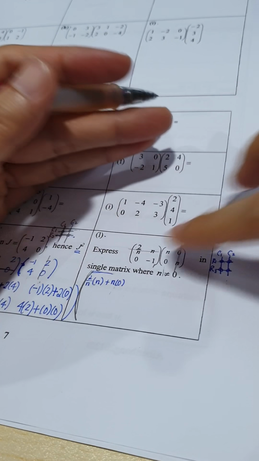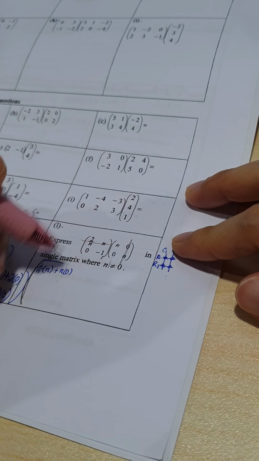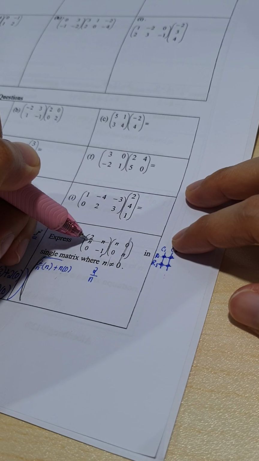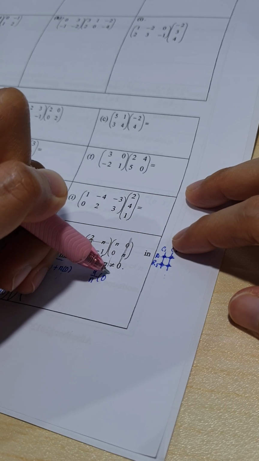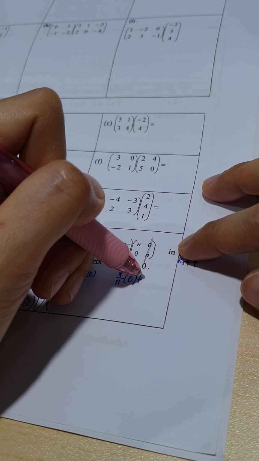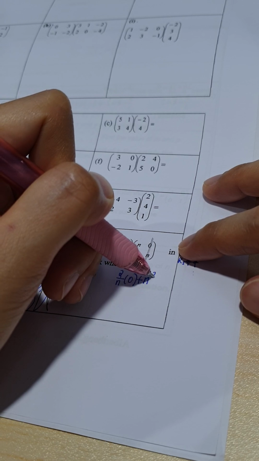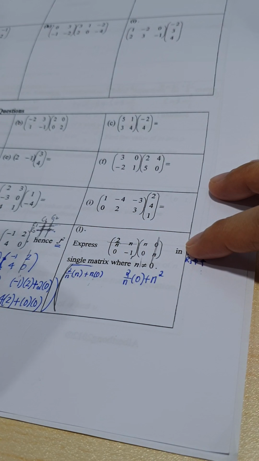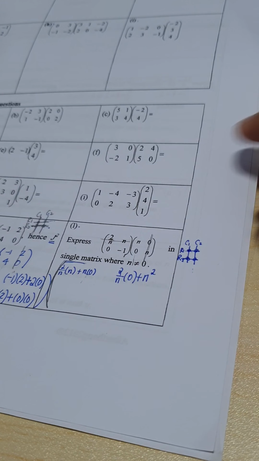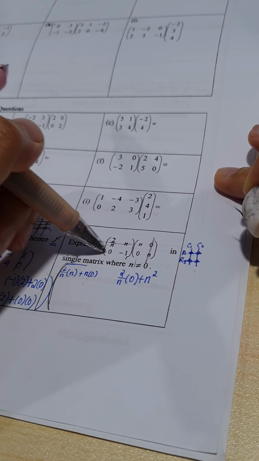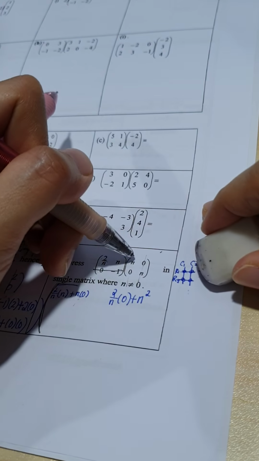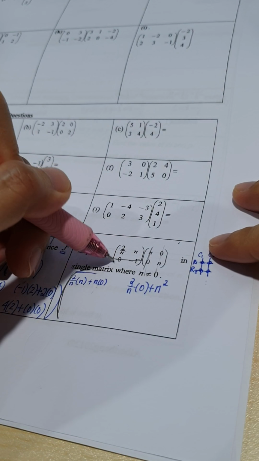Row 1 and column 2. Okay, leave some space here. Then you start. 2 over n times with 0. Continue, plus n times n. I straight away, time become n square. Okay, next one, row 2, column 1. Where's your row 2 now? Row 2 is here. Row 2, column 1.